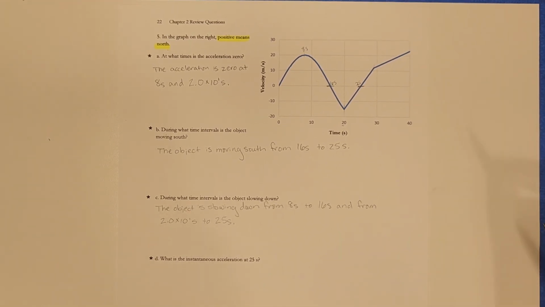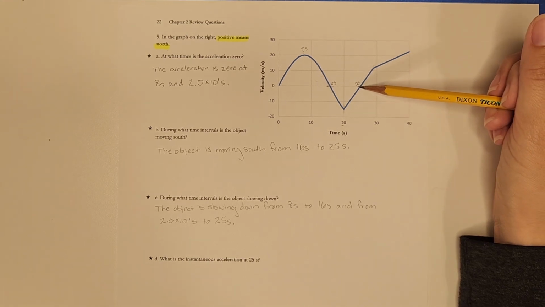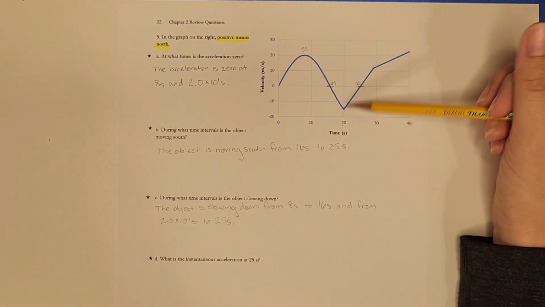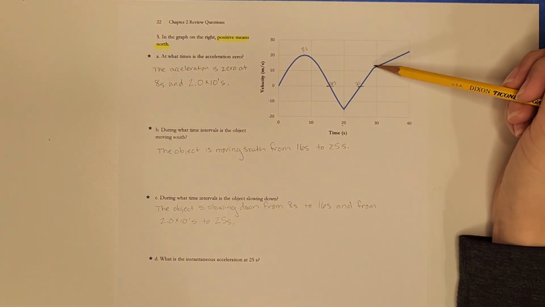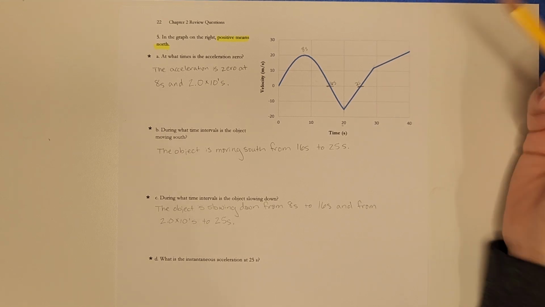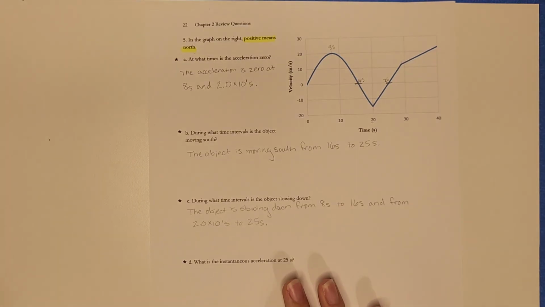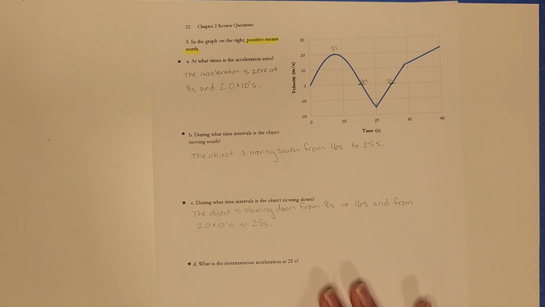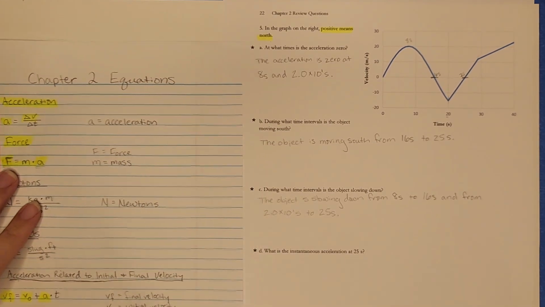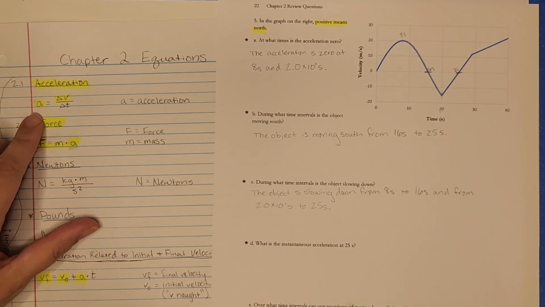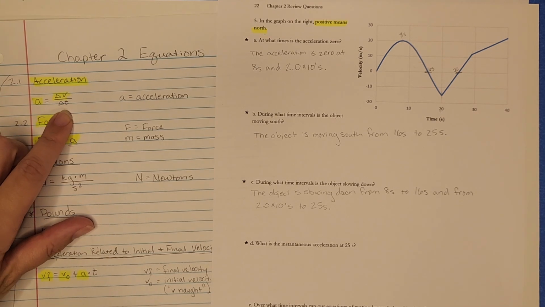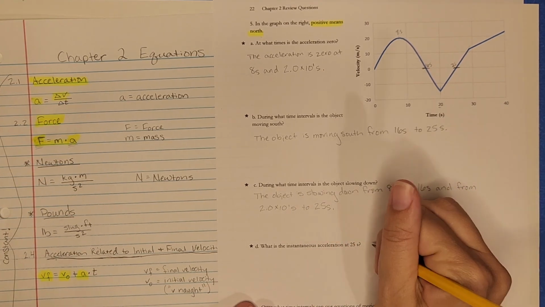And then finally we have, what is the instantaneous acceleration at 25 seconds? Okay, so at 25 seconds, we're going to look at this line segment where we have a straight line that does not change in slope. And so we're going to be using our equation 2.1. This is just our simple acceleration equation, right? Where acceleration equals the change in velocity divided by the change in time.